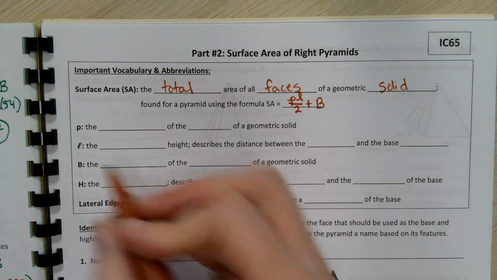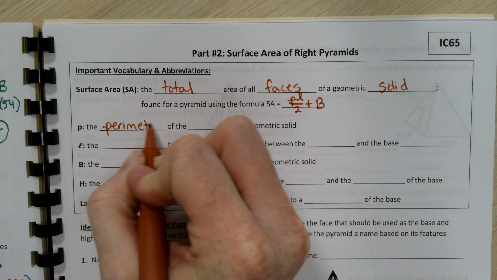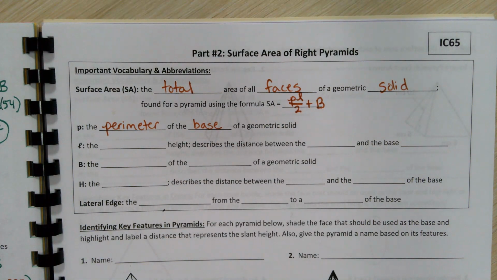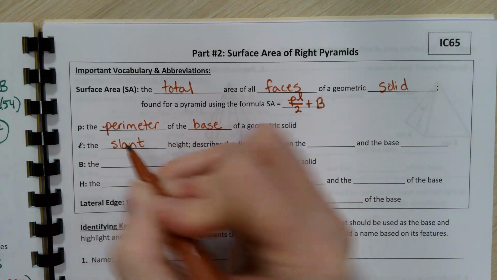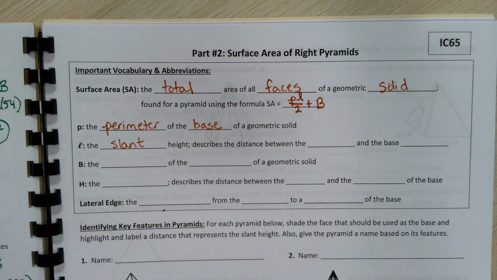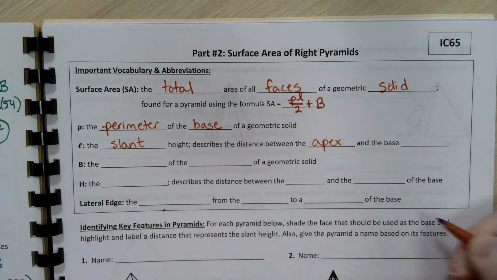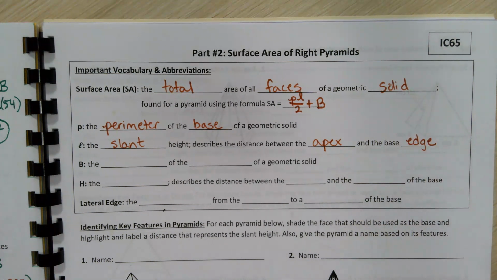Okay, P is still what it has been for the last few standards. We're looking at perimeter. It continues to be of the base of the geometric solid, like it was for prisms yesterday. L, that new cursive L, is called the slant height. And what it does is it describes the distance between the point of the pyramid, which is called the apex, and then the base edge of the pyramid. And we'll look at what that looks like in some figures down below.